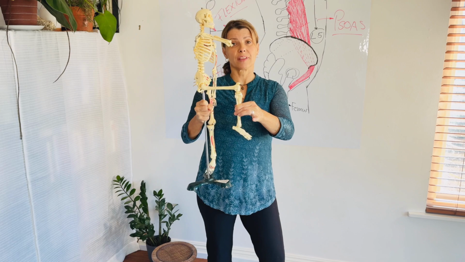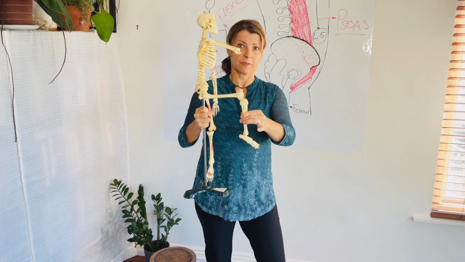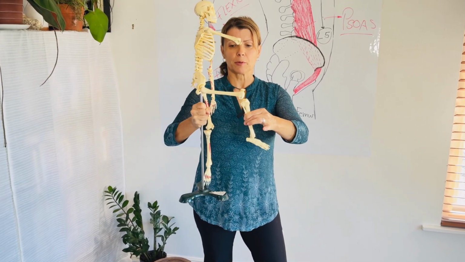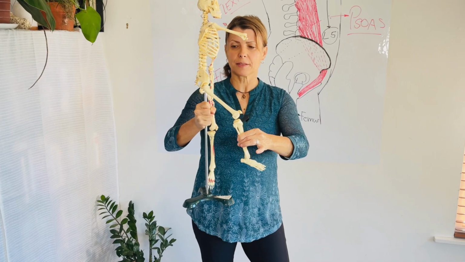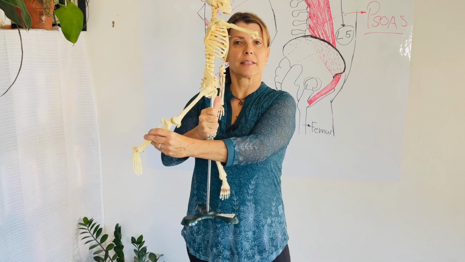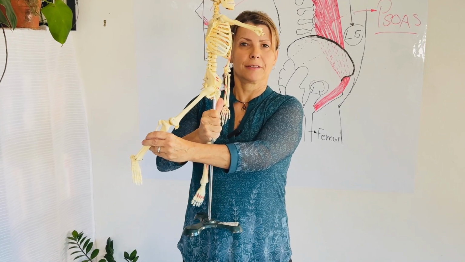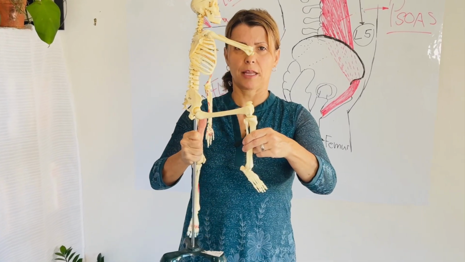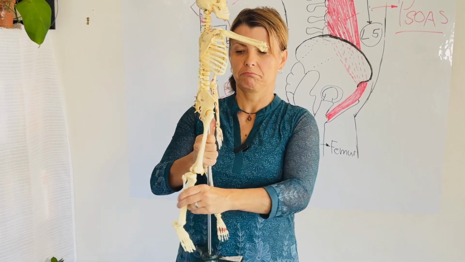So this is called flexion of the hips, i.e. hip flexor. So what are we doing? In order to lengthen this muscle, we need to extend the hip. That is hip extension. Fairly easy, right? That causes the problem.